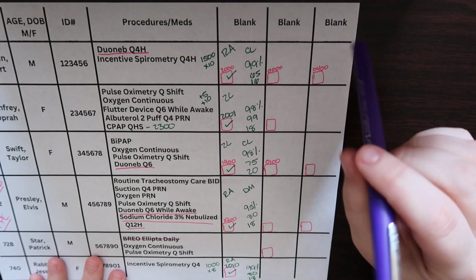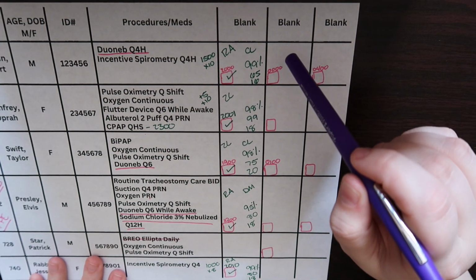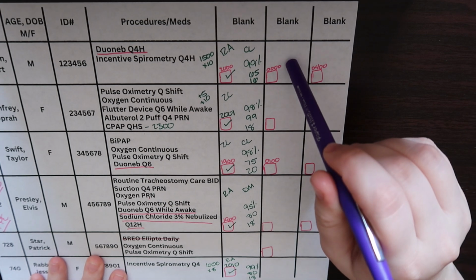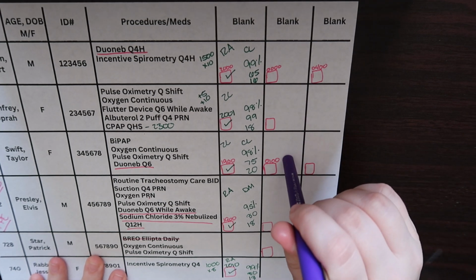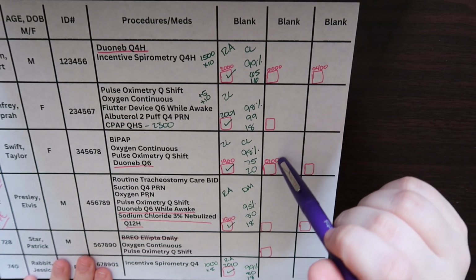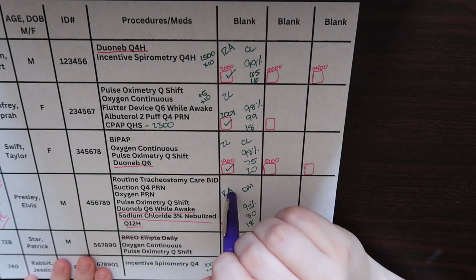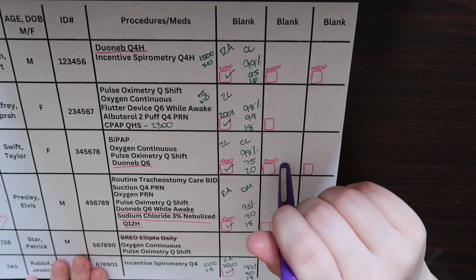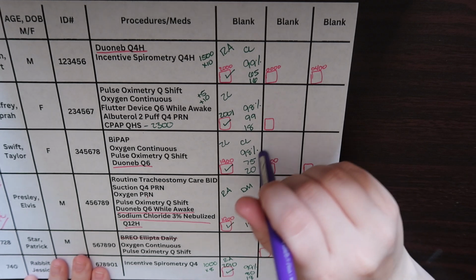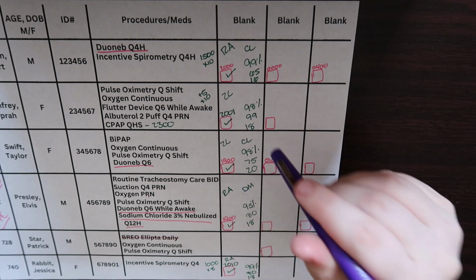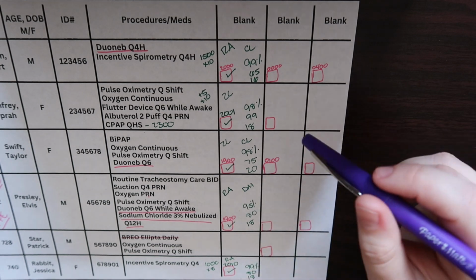I see that I have 2 scheduled meds for second rounds. So this person gets one at midnight and this person doesn't get one until 1 a.m. because this is a Q6 med. Like I said, from my hospital, for scheduled meds, you have an hour before and an hour after. So if I start my rounds at 11 o'clock, then this will be way too early to give. So I'll wait and give this a little bit later in the rounds just so that it'll be on time.